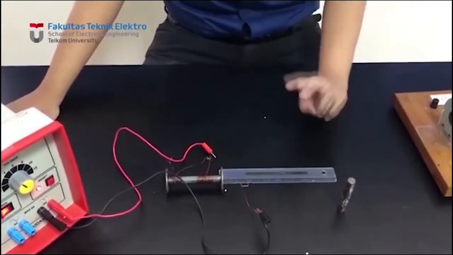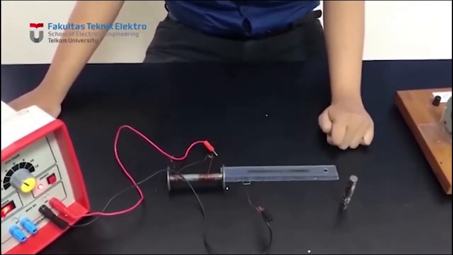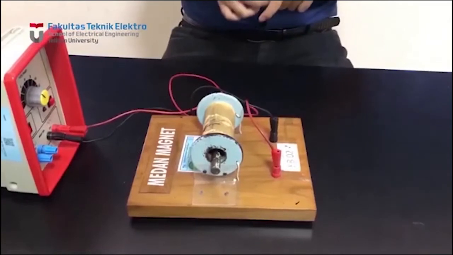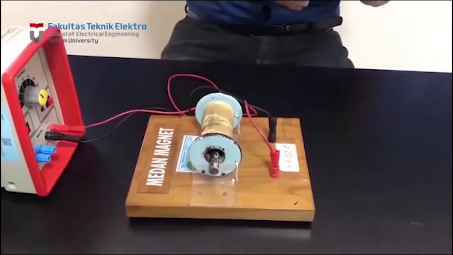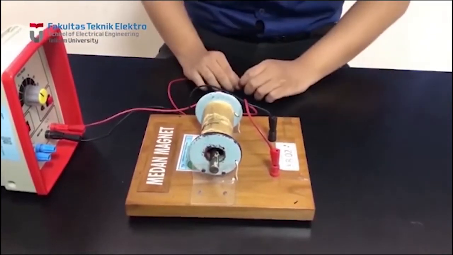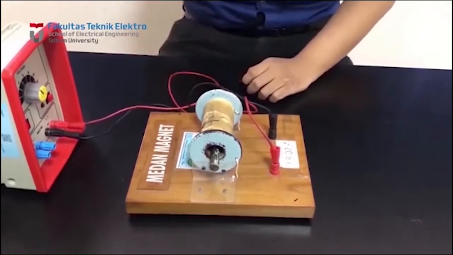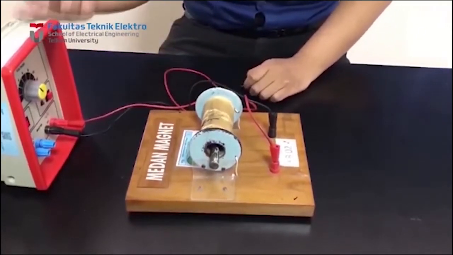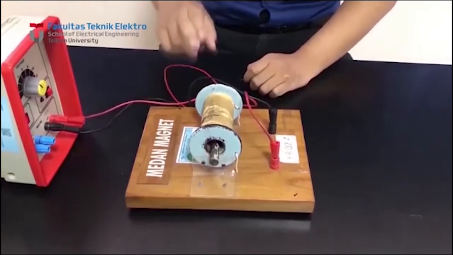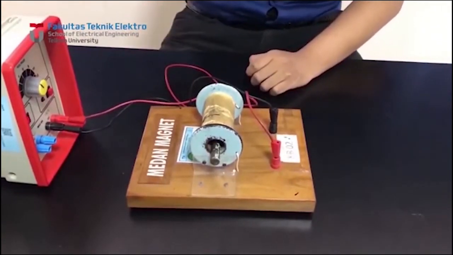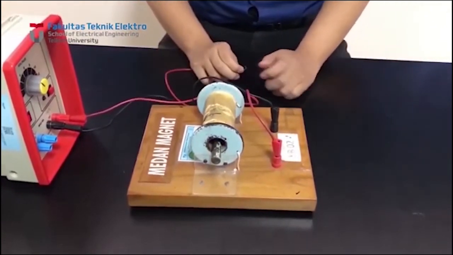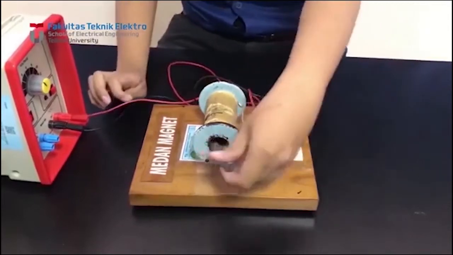Okay, now we will try to do the second practicum in this module. The tools that we need are a power supply, jumpers, iron rods, and the solenoid. The solenoid that we use in this practicum is the solenoid that has 1,000 turns.